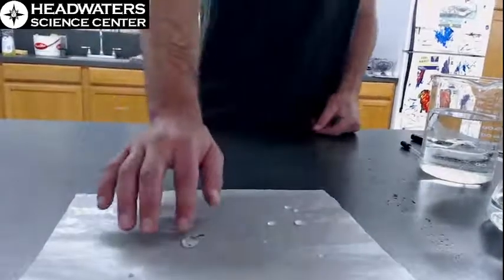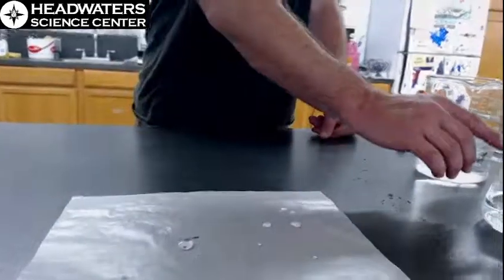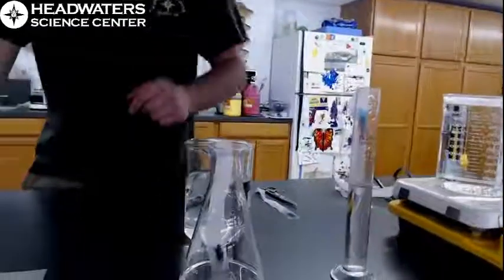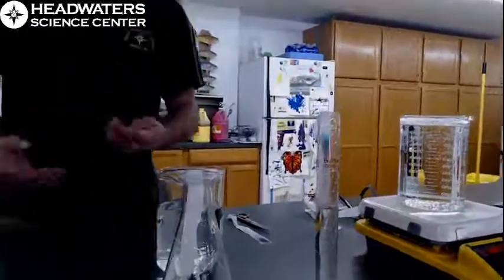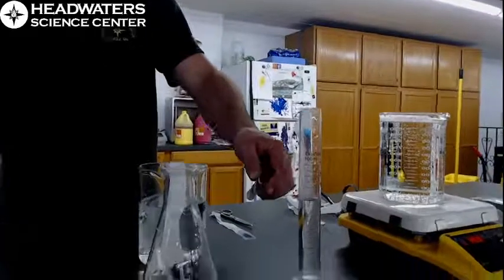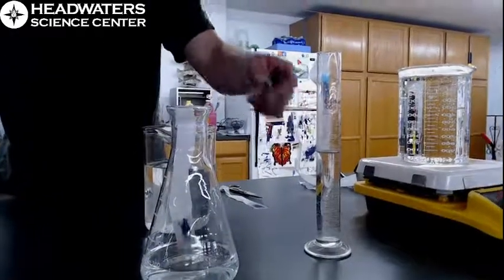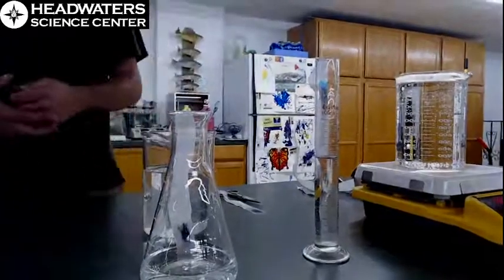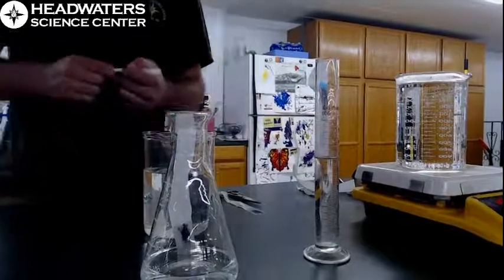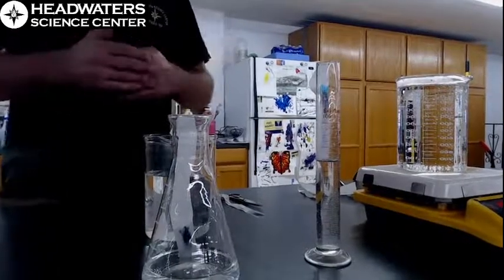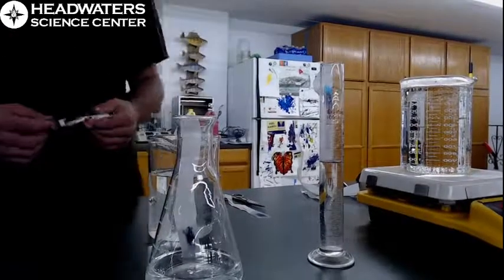But that doesn't explain how the water is getting all the way to the top, right? Okay, water sticks to water, right? But this isn't water. This is paper. How does that work? Like we said earlier, polar molecules like to stick to other polar molecules, right?